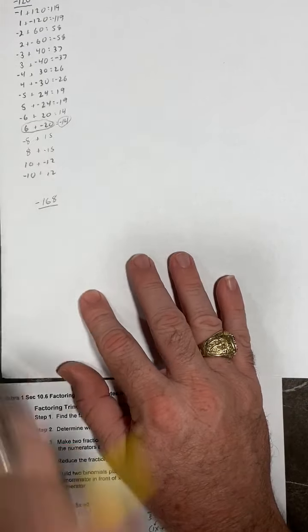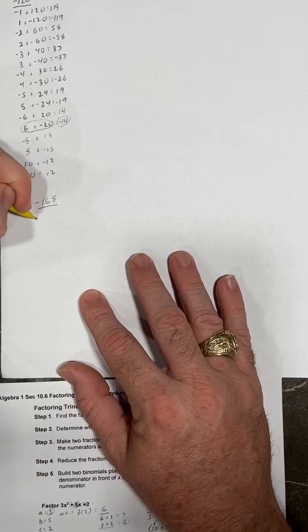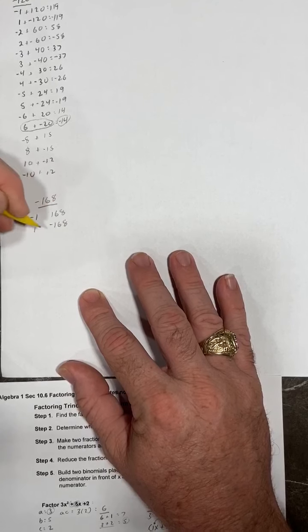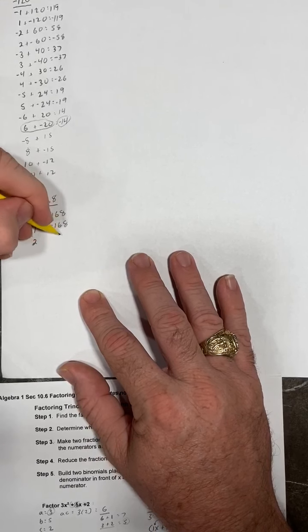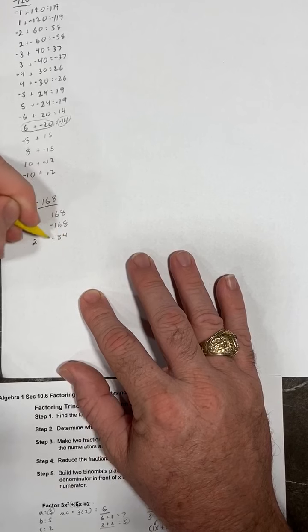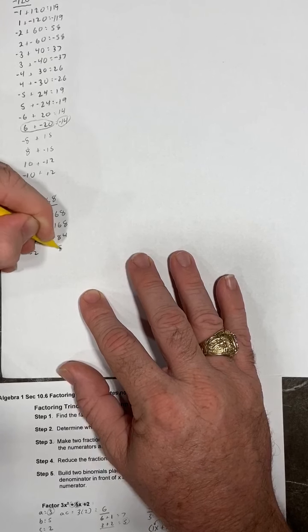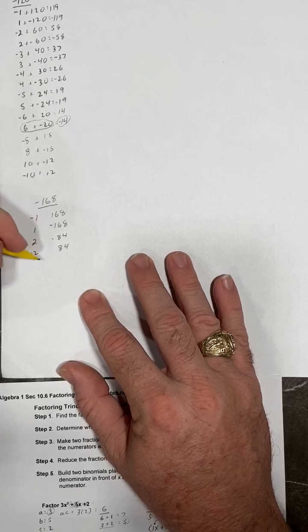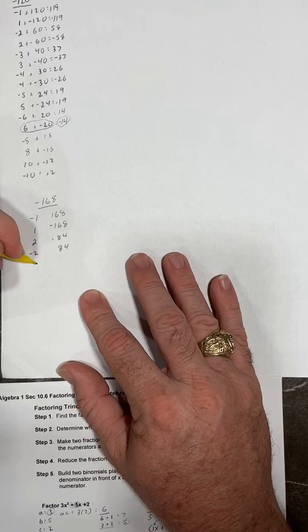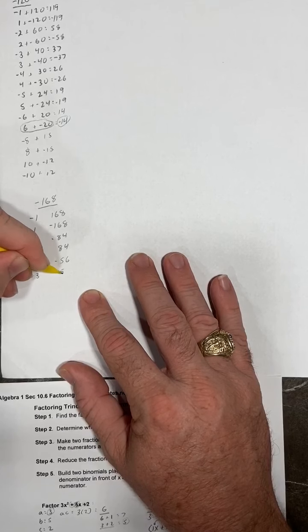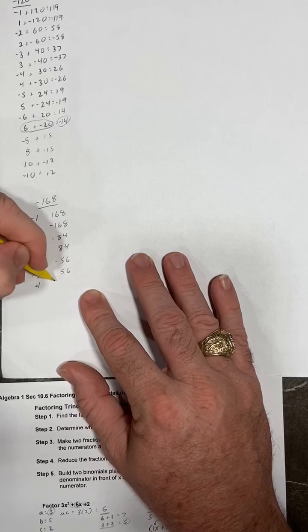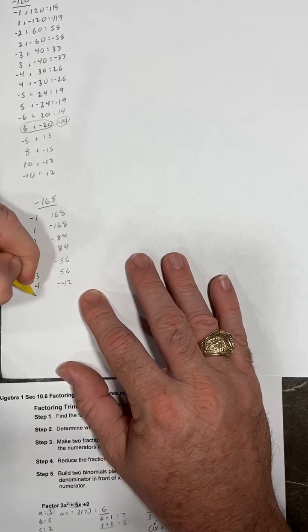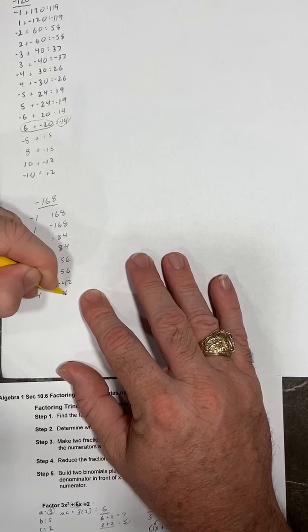If we look at those, negative 1 and 168, 1 and negative 168, 2 and negative 84, negative 2 and positive 84, 3, negative 56, negative 3 and positive 56, 4 and negative 42, negative 4 and positive 42.